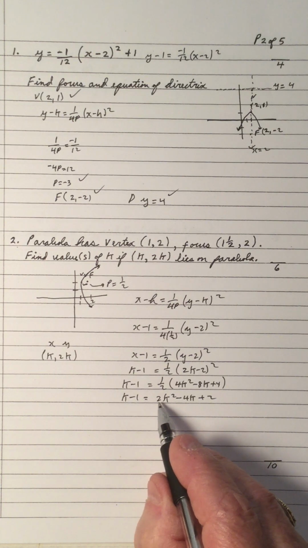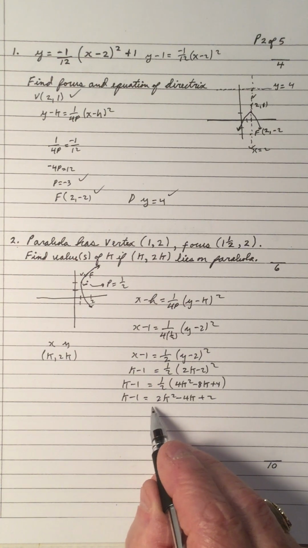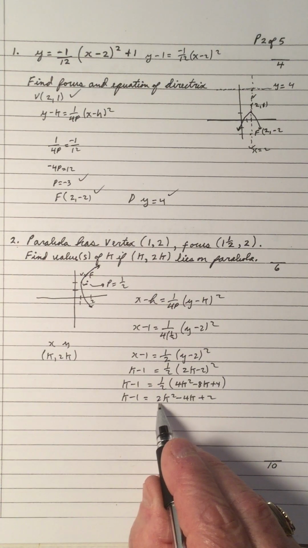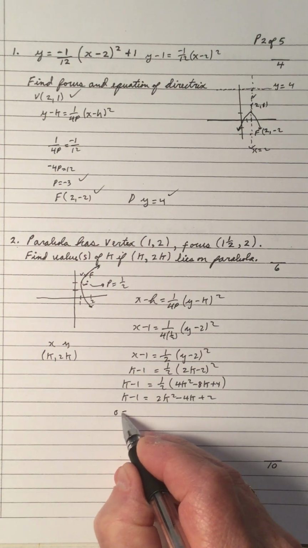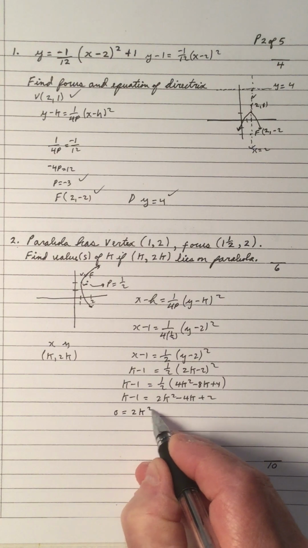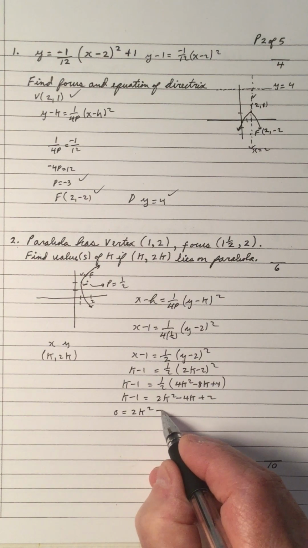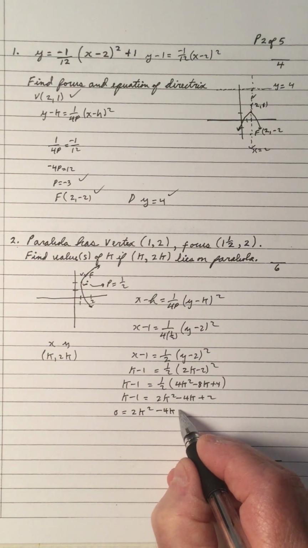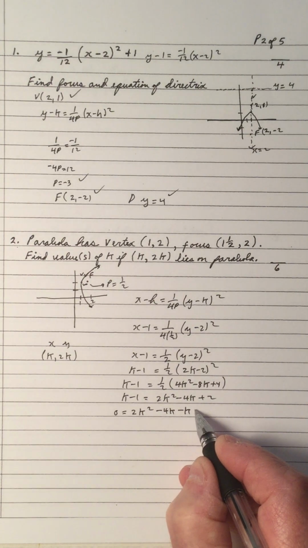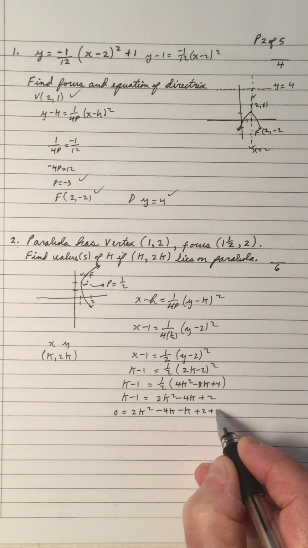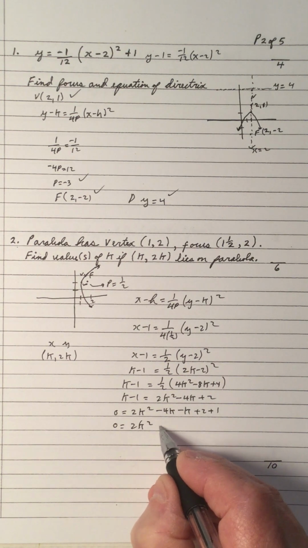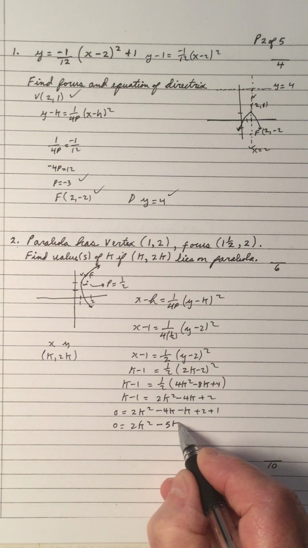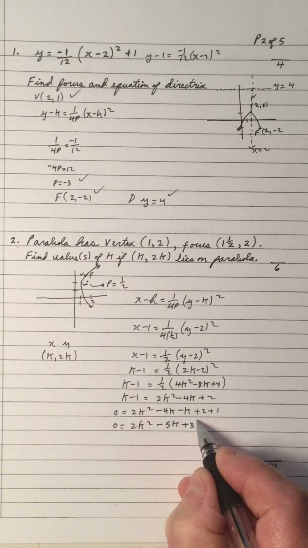So we have k squared, so I can move the k over here, but let's move it to the other side to keep the k squared positive. So we got 4k, negative minus k, and that's plus 2 plus 1. So we have 2k squared minus 5k plus 3.